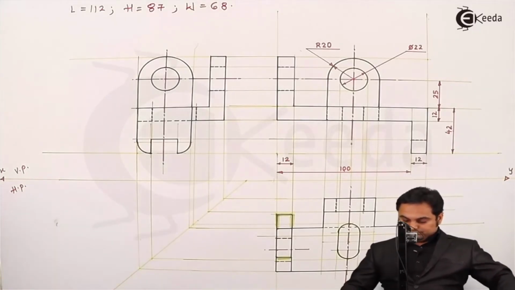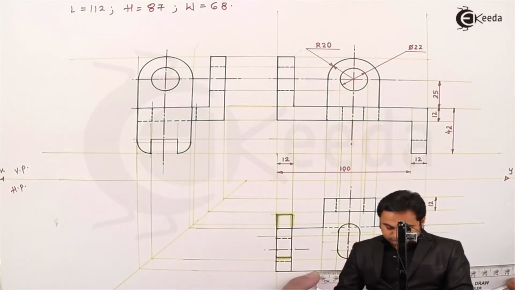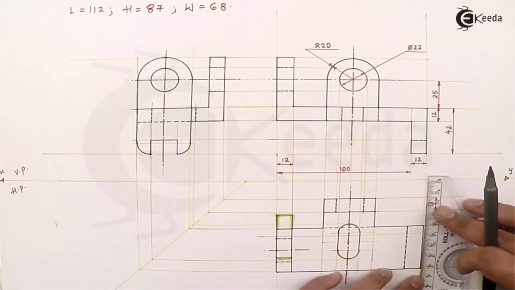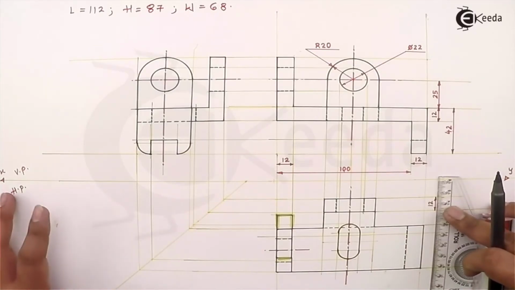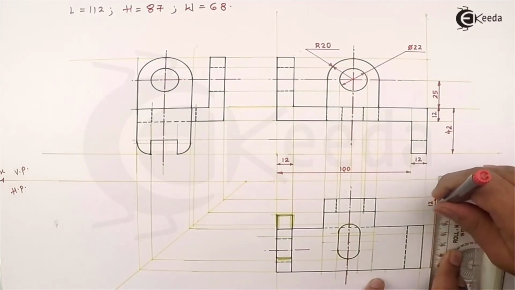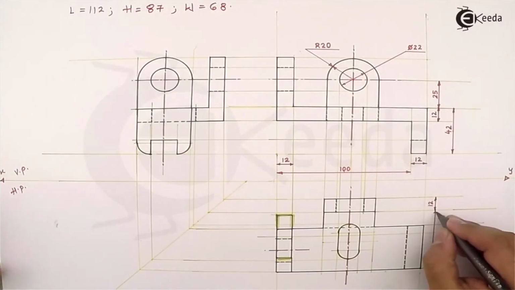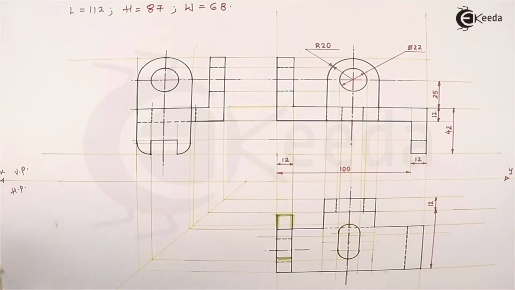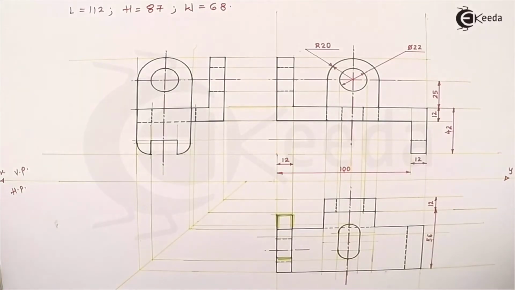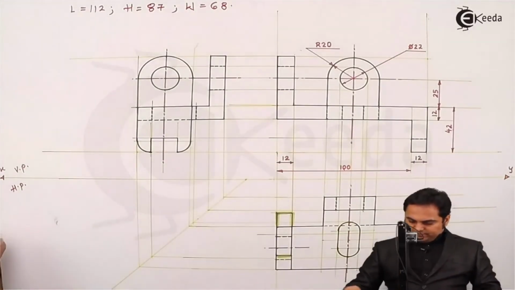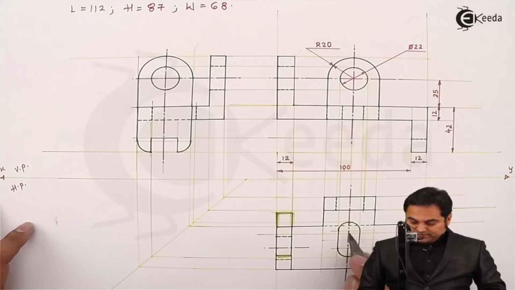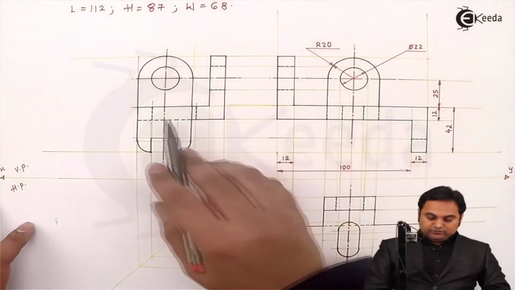Then this width is 56. After getting this 56 width for this portion, I'll give the dimensioning here because in the front view and side view I'm getting it hidden.